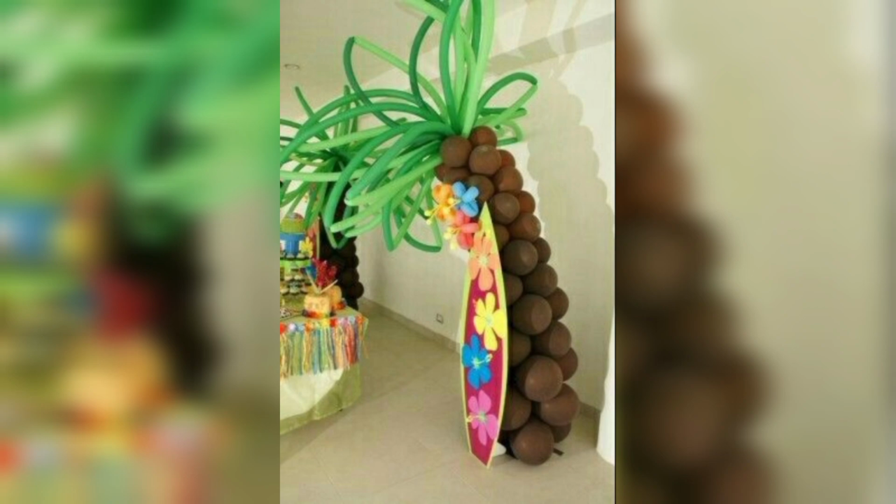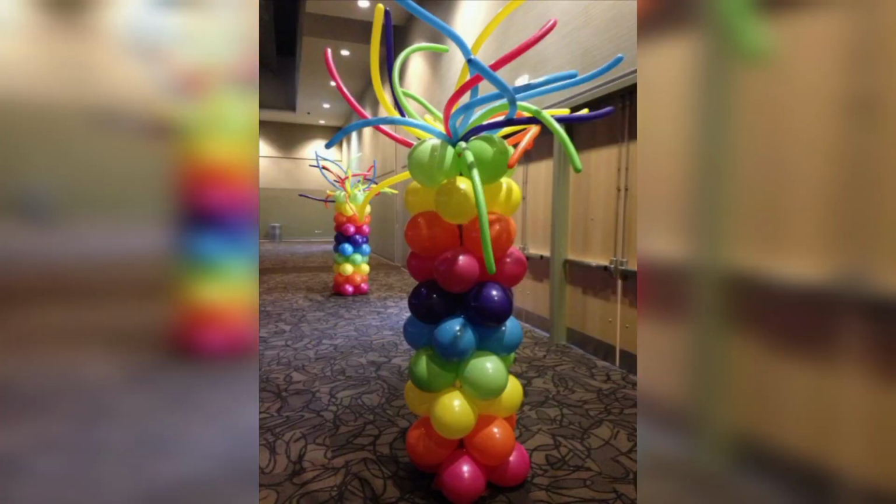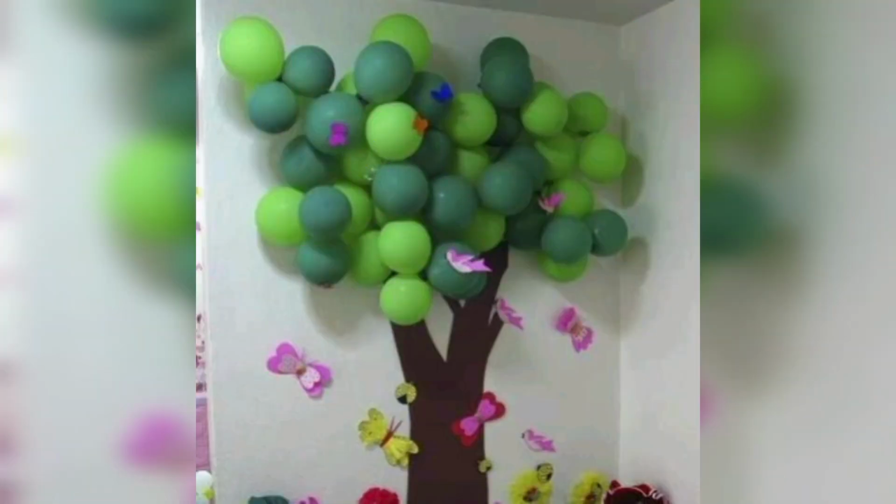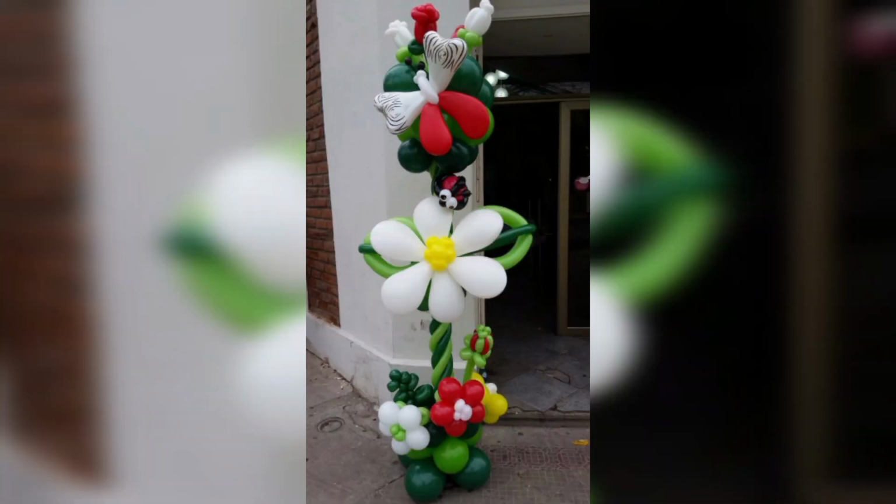So, dear audience, an artificial tree, when we make it, can be used for different ceremonies, such as a marriage ceremony for decorating purposes, or functions in school.